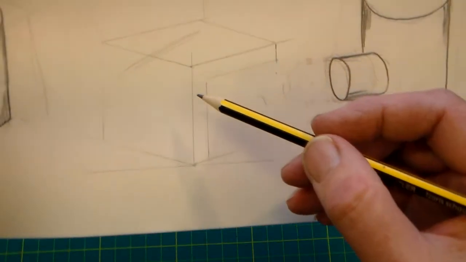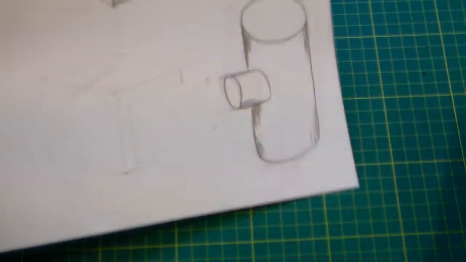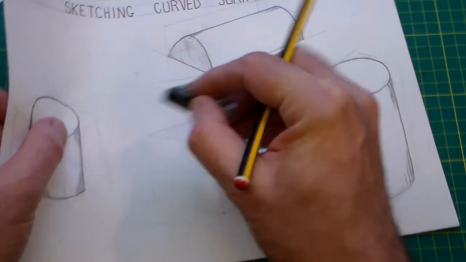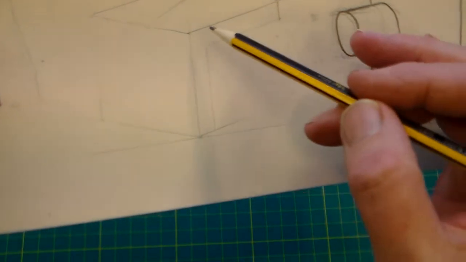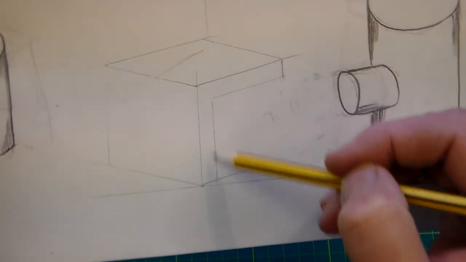So if you can see there, I've drawn just as we did again with a cube. I've drawn this shape here, and then I've drawn another line there, another line there.